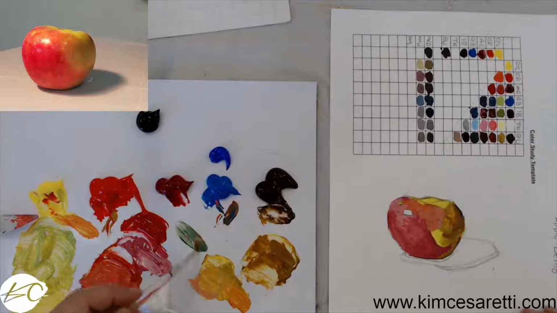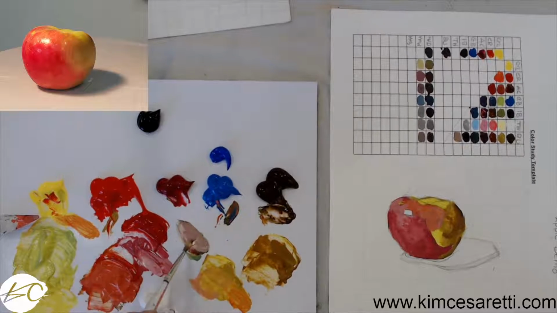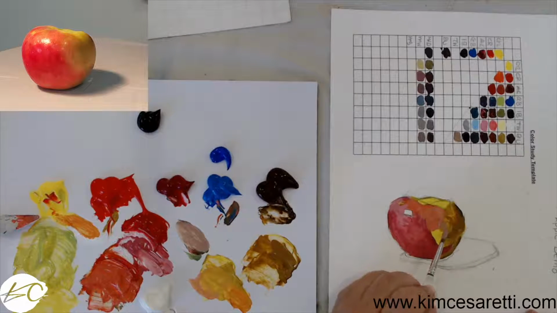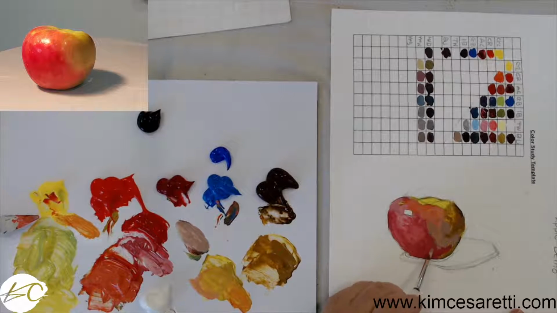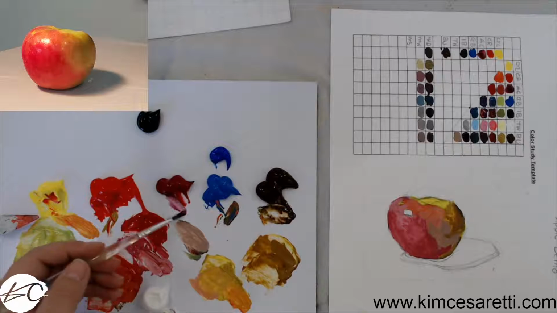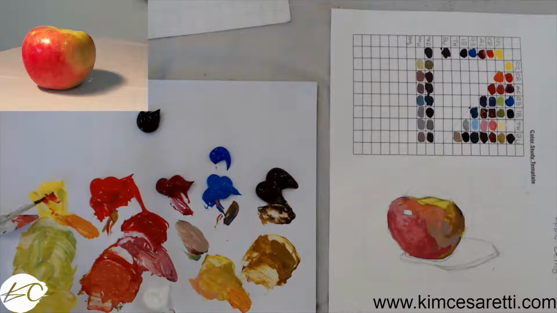Kind of see something cool. Grayer. Alizarin. Yellow.